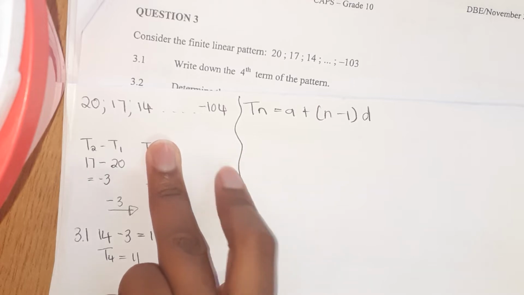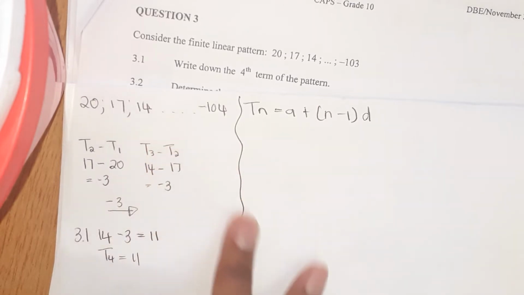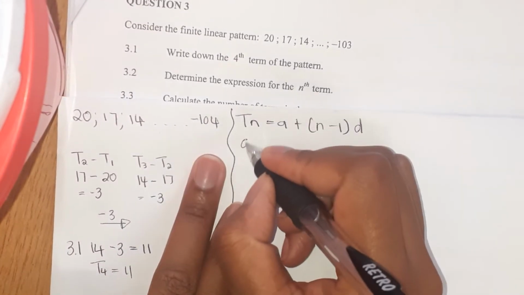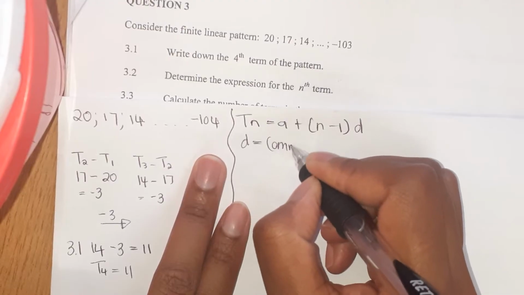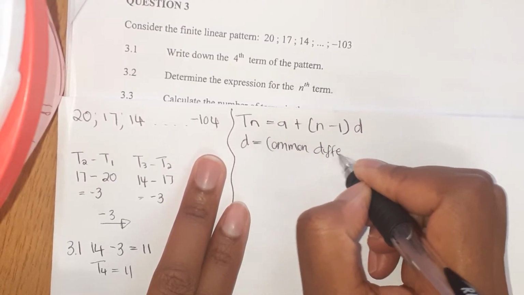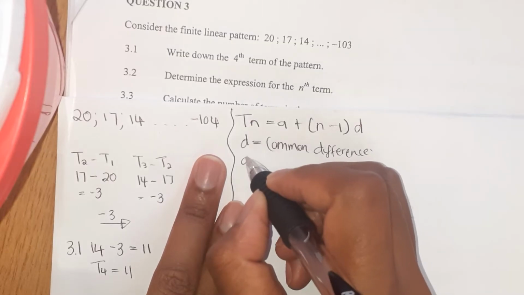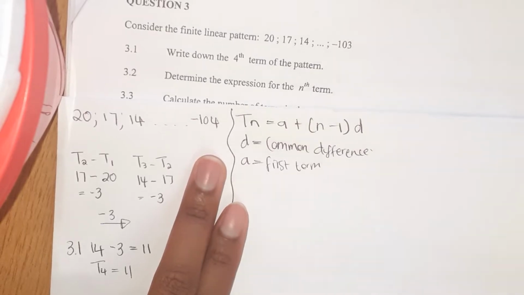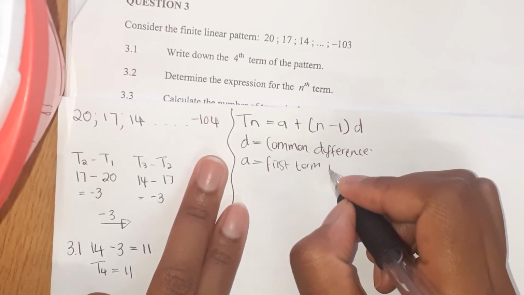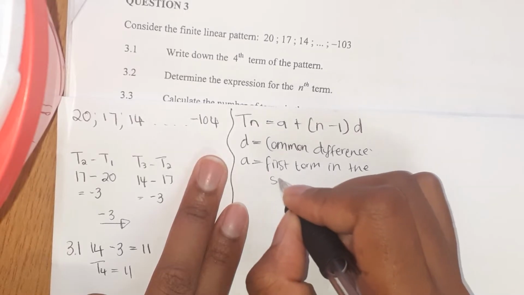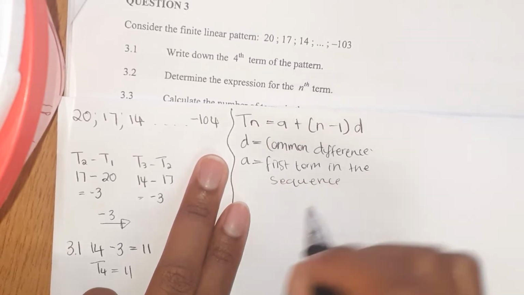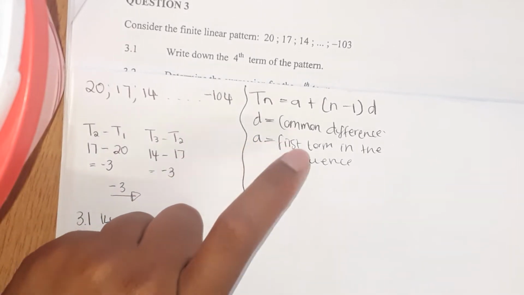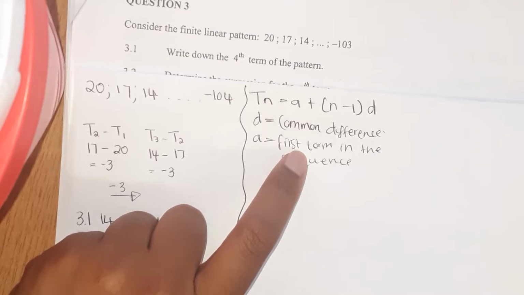So this is the formula for the nth term, where D equals the common difference, and A equals the first term in the sequence. That's what the A would represent.